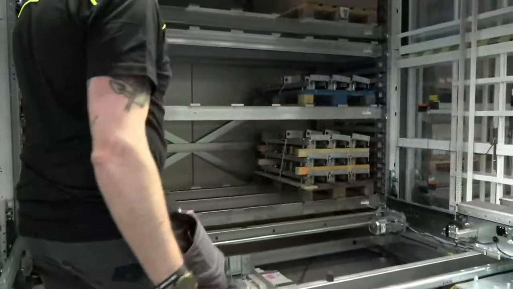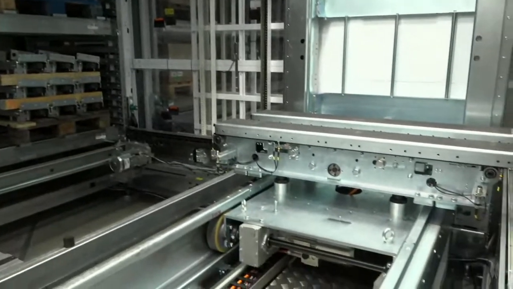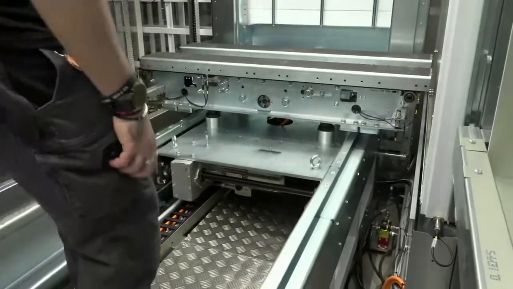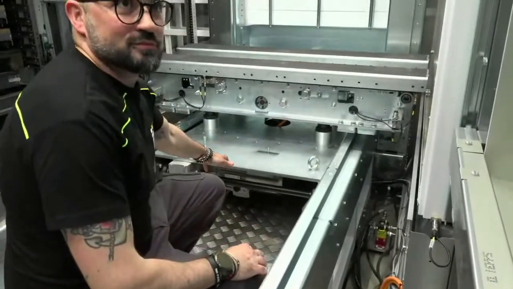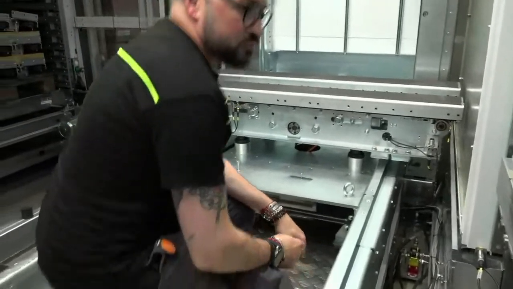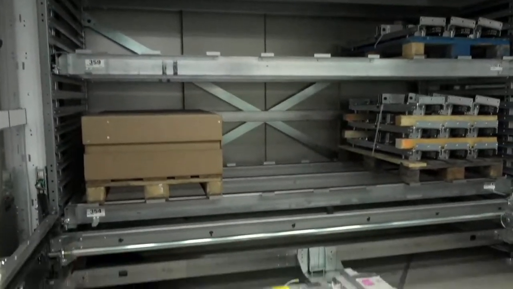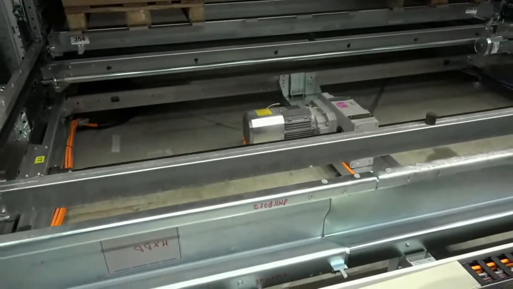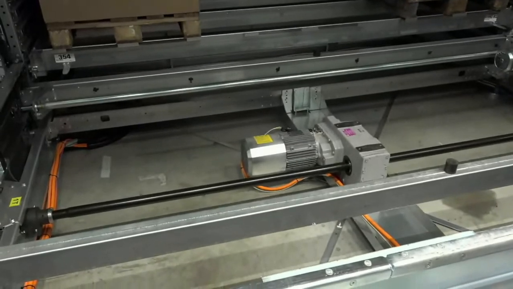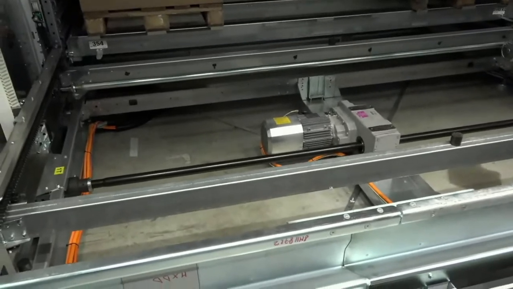In particular, what you can see here is the shuttle with the telescopic fork, which is used to put in and retrieve the pallets. And we can see the special design of the trays. It's a specific tubular design, done with pipes. It's a little bit different to our standard trays because it is done specifically for the pallet.